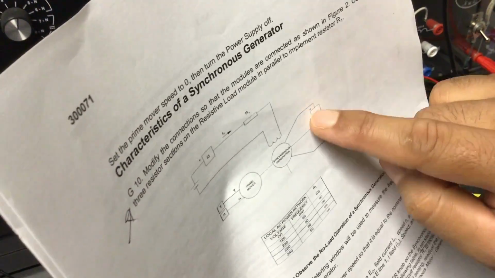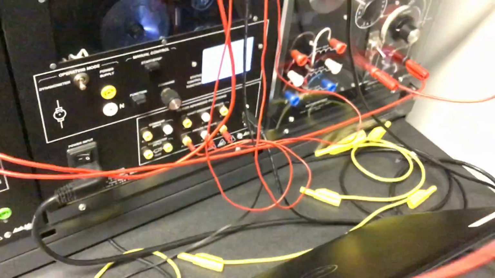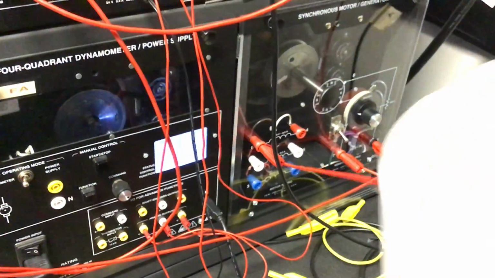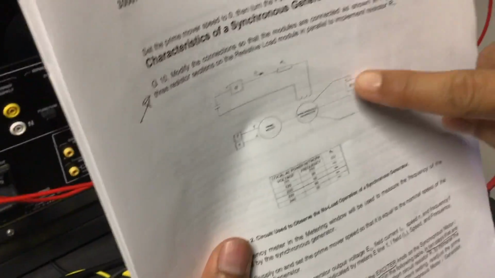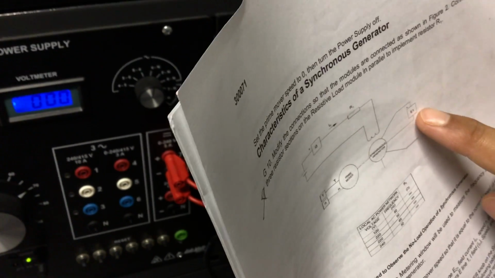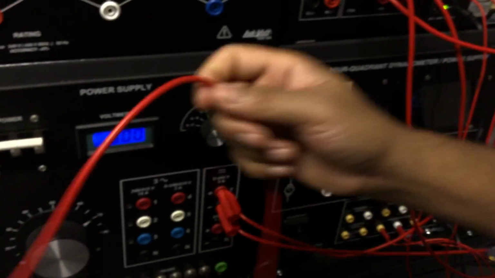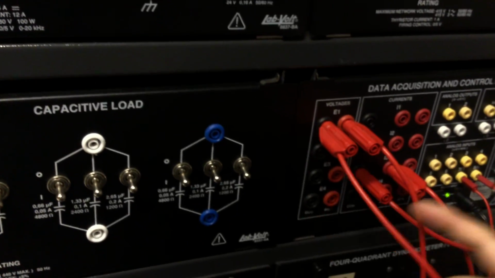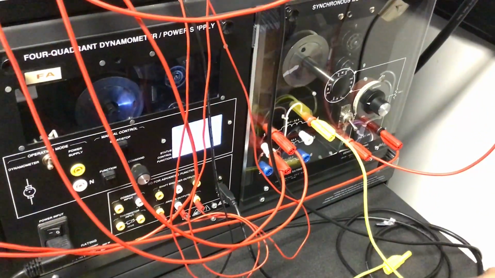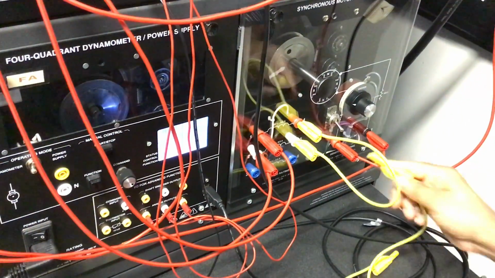So 1 is connected with the positive of E1. This is the synchronous generator. This is 1, and it connects to the positive of E1. The negative of E1 connects with 2. Now we need to short the other side, 4 and 5, and 5 and 6.